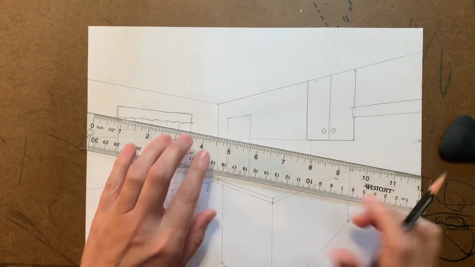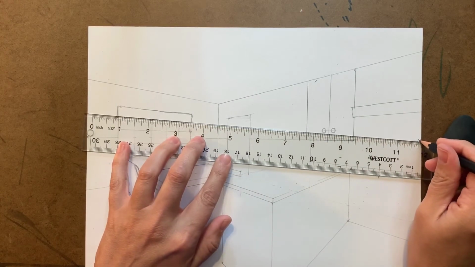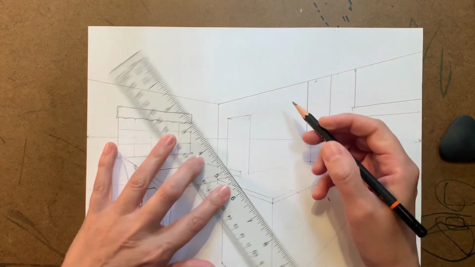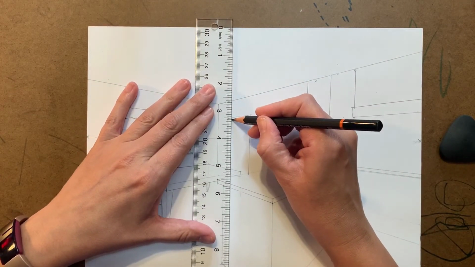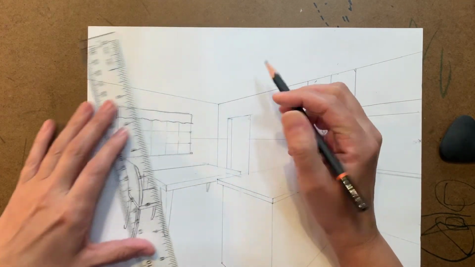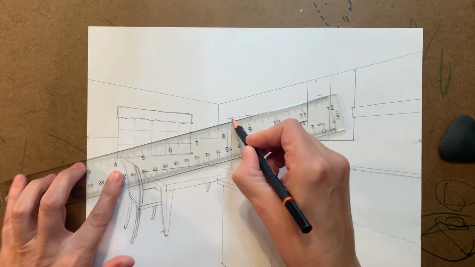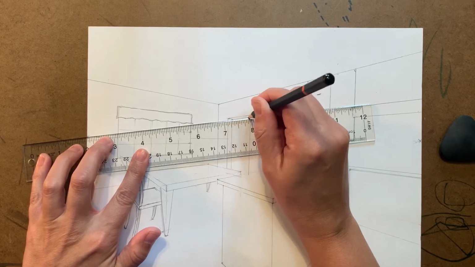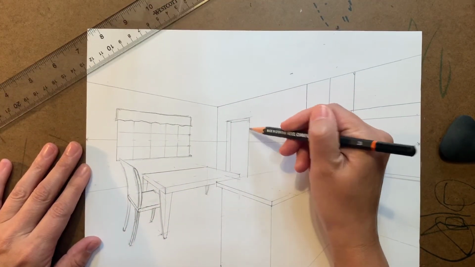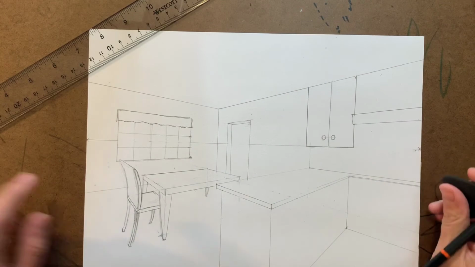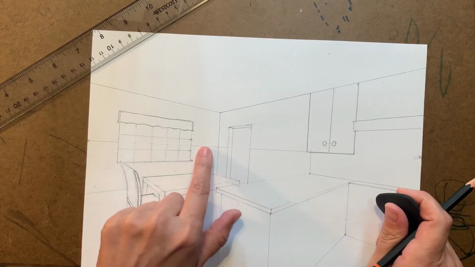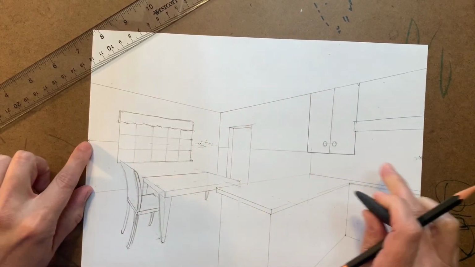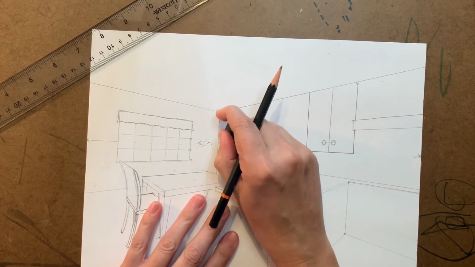I'm going to show part of the door jamb by lining this vanishing point up with this corner, drawing a little bit of a line, drawing a vertical line here, and then lining this up with this vanishing point on the other side and drawing a straight line. I'm going to go ahead and erase the horizon line that's showing here. I think I'll remember where the eye level is, and I've still got the vanishing points on either end to remind me.